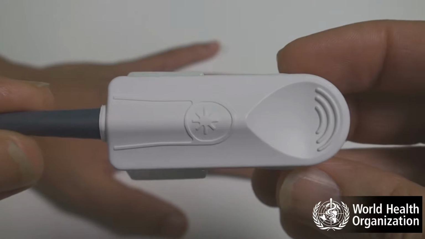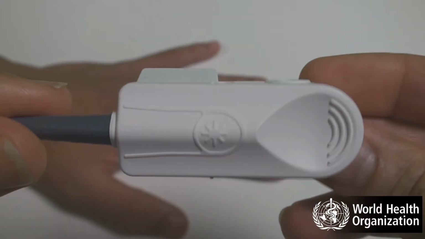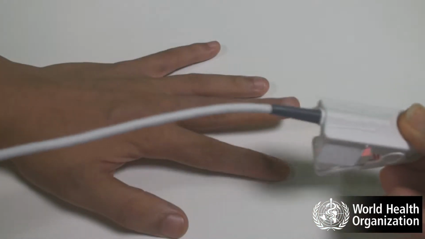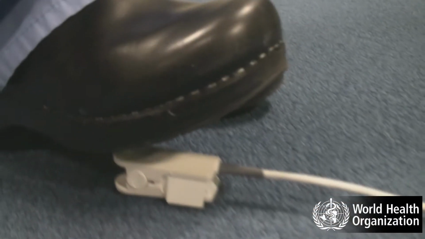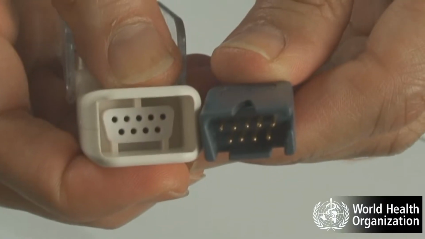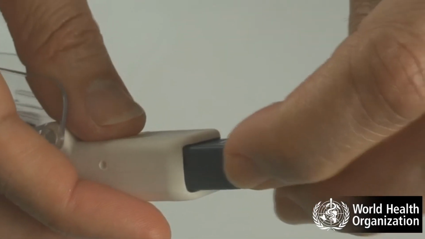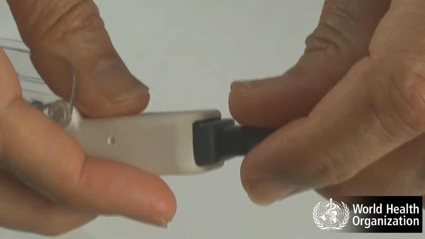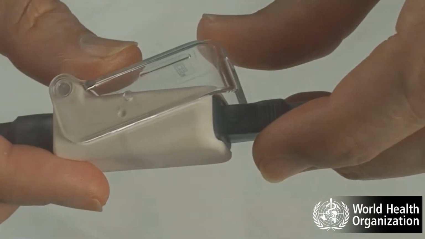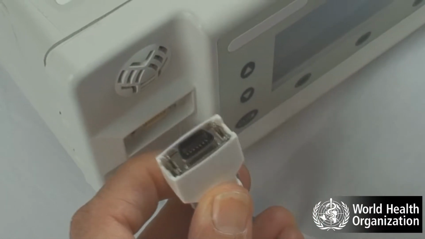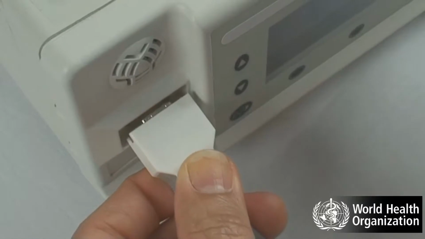For finger or toe probes, the correct orientation of the nail bed is marked on the probe by the manufacturer. The oximeter probe is the most delicate part of a pulse oximeter and is easily damaged. It is important to handle the probe carefully. The probe connects to the oximeter using a connector with a series of fine pins that can also be easily damaged. It is critical to always align the connector correctly before attempting to insert it into the monitor.